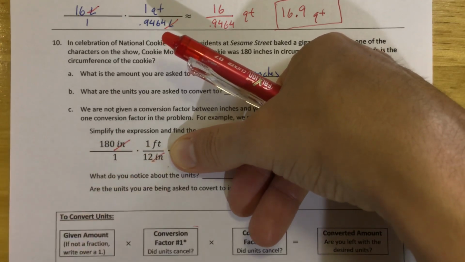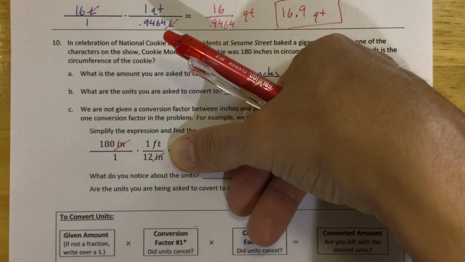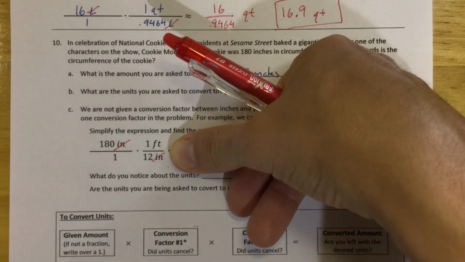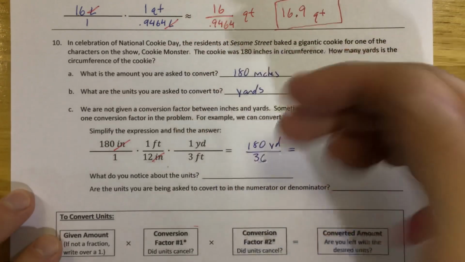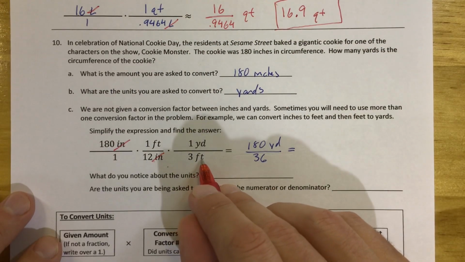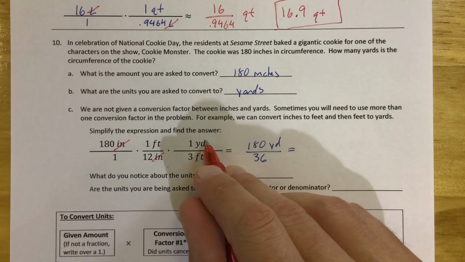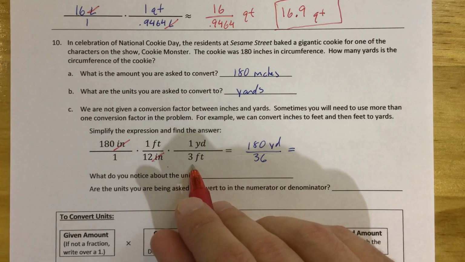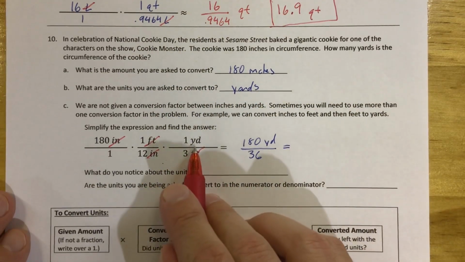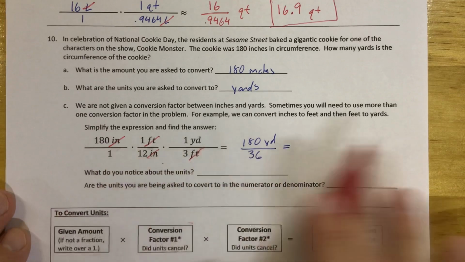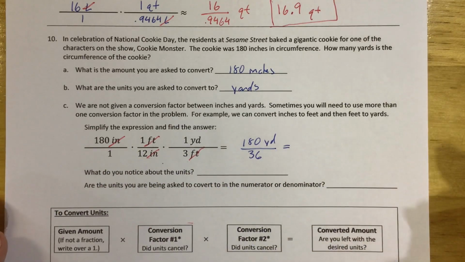But we don't actually want to stop there. And you could do that as its own problem and then reset if you want, but it's easier just to build off it. Say, okay, I don't really want feet. What I want are yards. So I'm going to put feet on the bottom and put yards on the top because I know that 1 yard is equal to 3 feet. So now the feet cancel, and you're just left with yards. And you can do this as long as you need. Keep changing one unit to the next. So if you don't have a direct path from what you want to what you need, you can go through as many steps as are needed here.